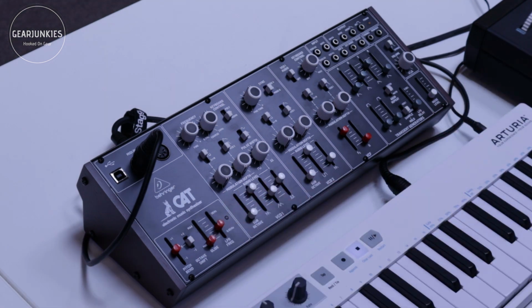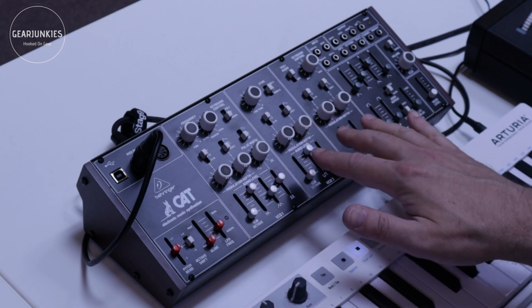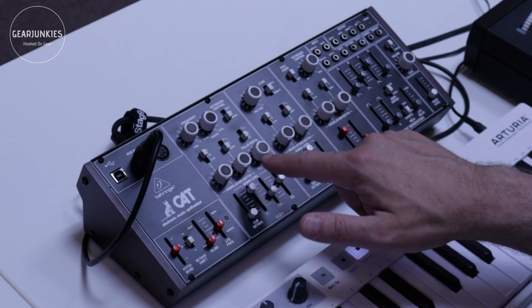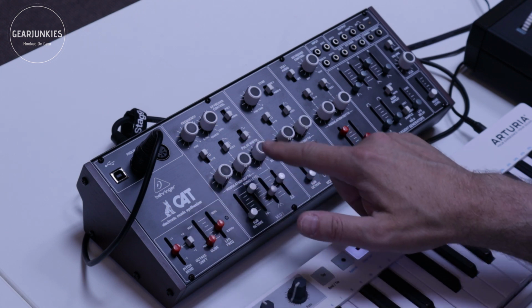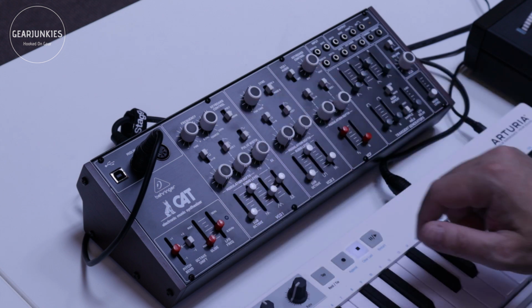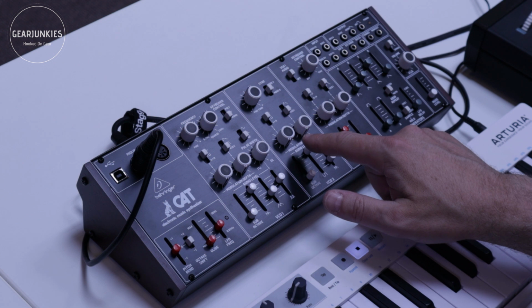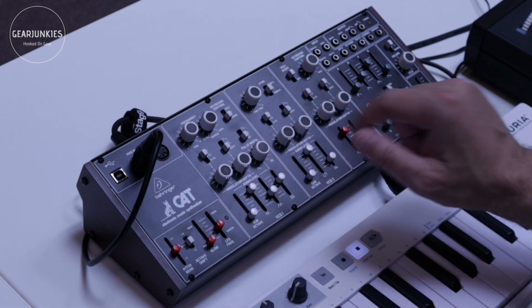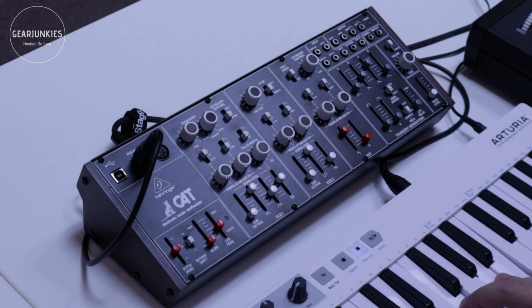So we take a closer look at the modulation. This is where the CAT really has something special to offer. Both the oscillators have two modulation sources that you can choose from. The first one being the LFO, the second one being one of the envelopes, or you can choose to modulate oscillator 1 with oscillator 2, or vice versa, or both. Let me show you what this sounds like.